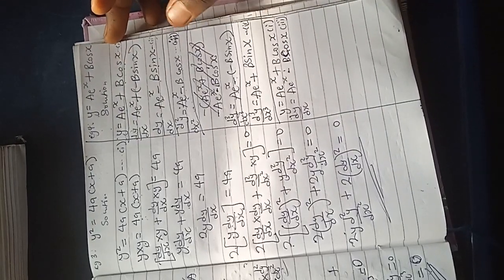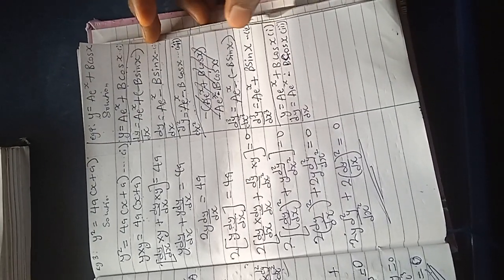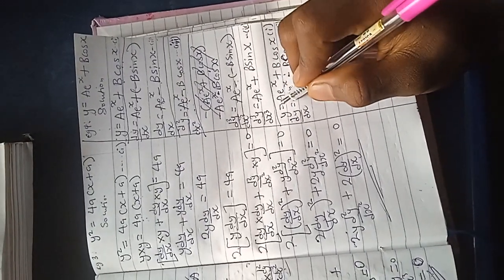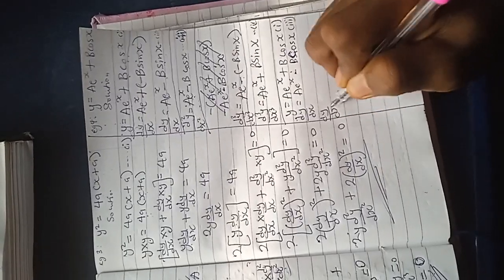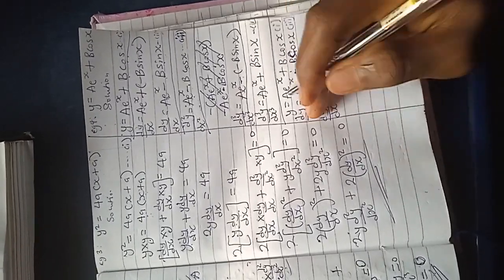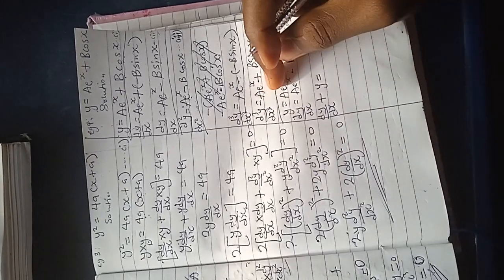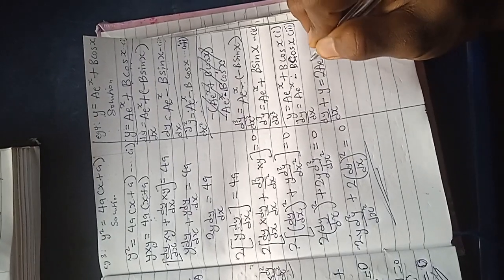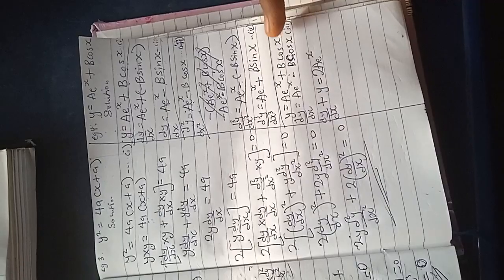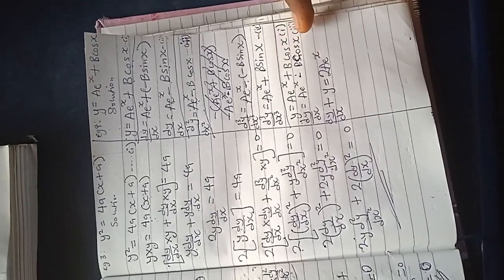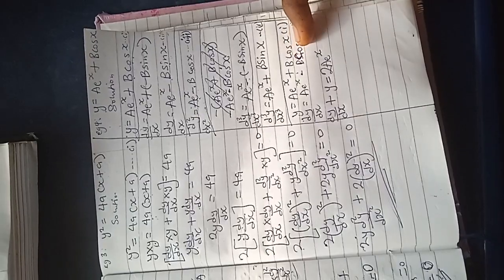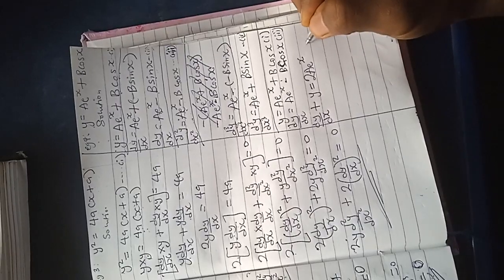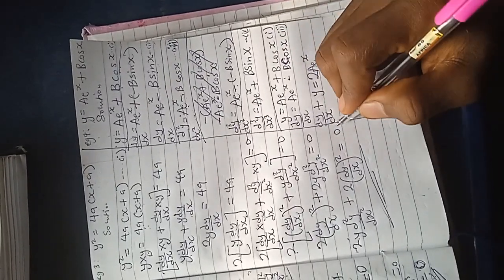Adding equation 1 and equation 3, you're going to have d squared y over dx squared plus y, equal to a e raised to power x plus a e raised to power x, which gives 2a e raised to power x. Then b cos x minus b cos x is equal to 0, therefore no need to add plus 0 here. Adding these two equations, this is what we get.